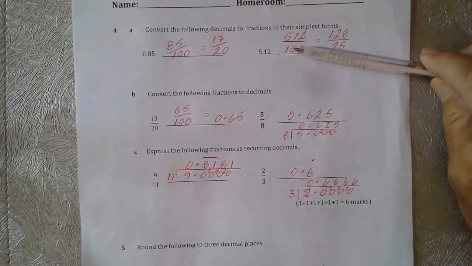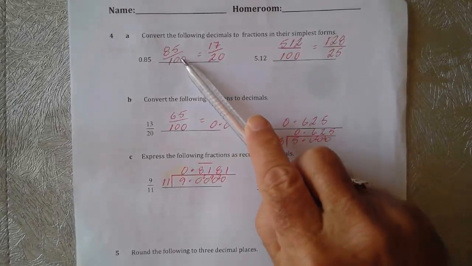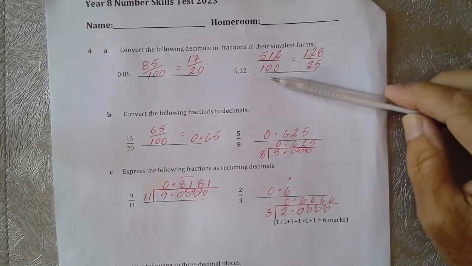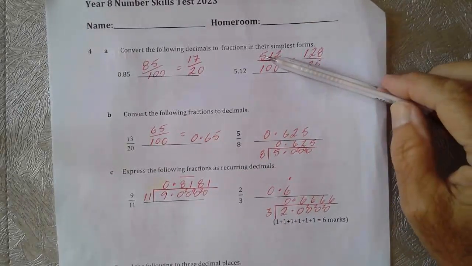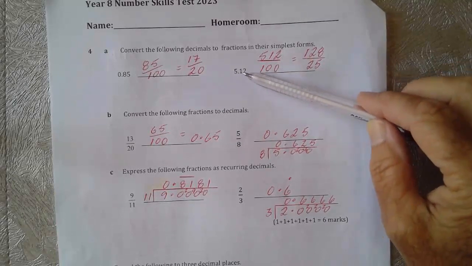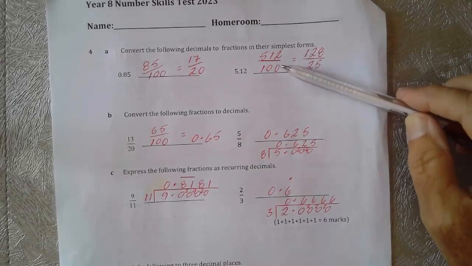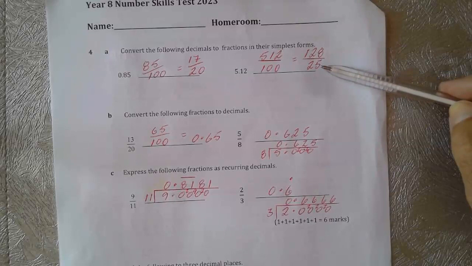Convert the following decimals to fractions in their simplest form. The 85/100, that can be cancelled down to 17/20. This one here, 5 and 12 hundredths, 512 over 100, that's a mixed number or an improper fraction, and that can be cancelled down to 128 over 25.